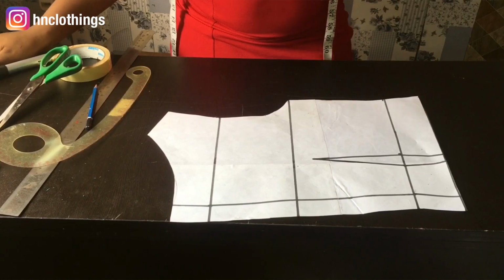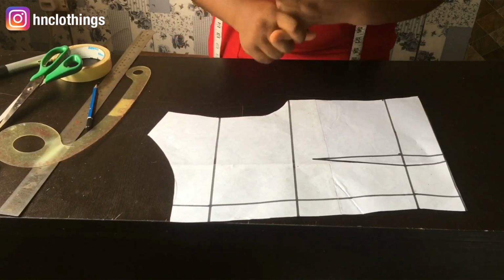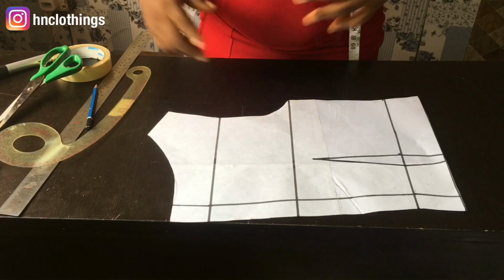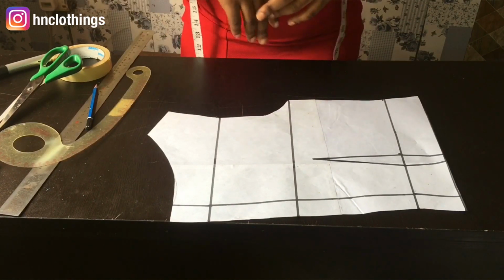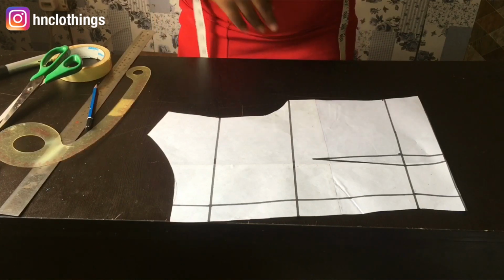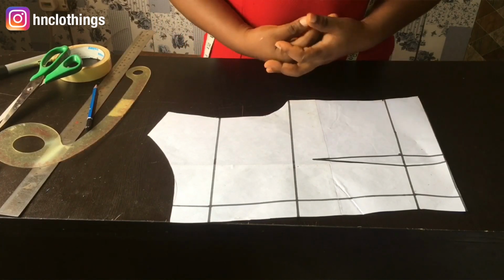I'll be giving you the details on the kind of netting you should use, the fabric, and every other thing to have a perfect finish for these illusion neckline styles that you always see. I'm going to walk you through the process.